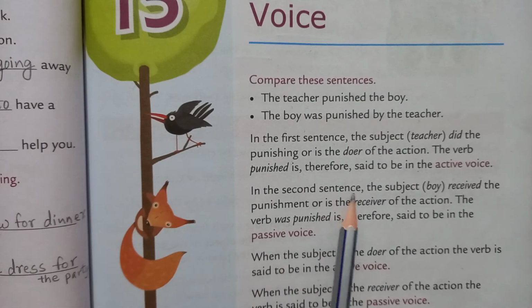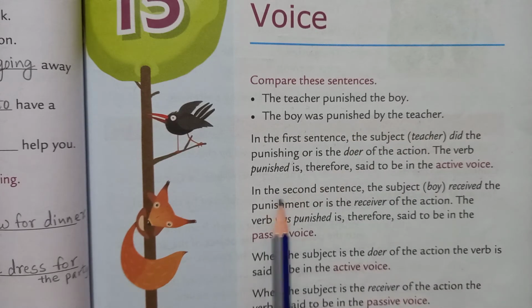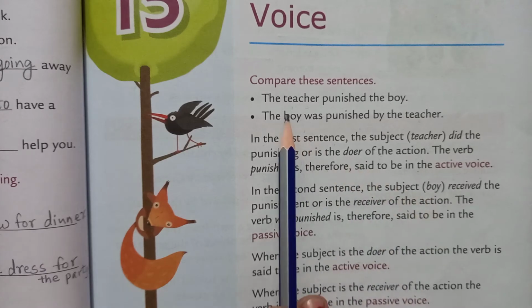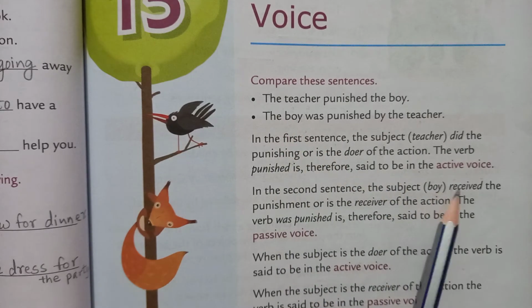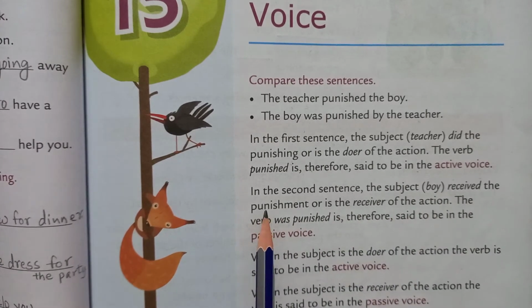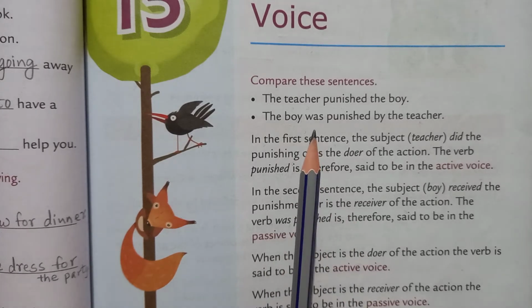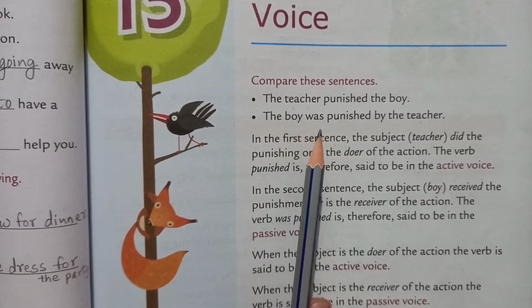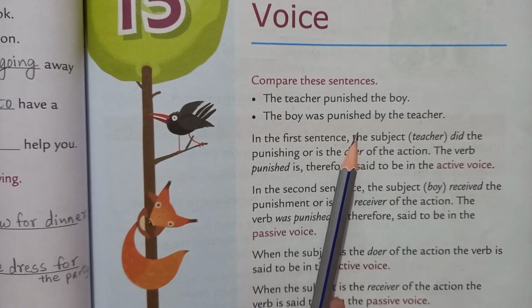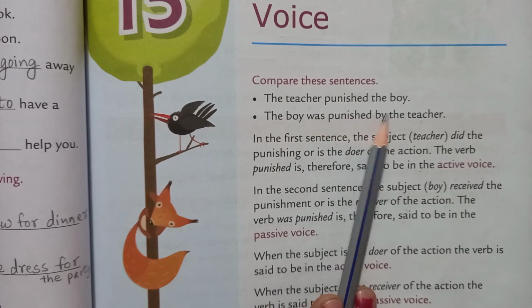Now see in the second sentence, that is, the boy was punished by the teacher. Here the subject is the boy, who received the punishment, or is the receiver of the action. So when the action is received by the subject, the verb was punished is therefore said to be in the passive voice. And if the action is done by the subject, then the verb is said to be in the active voice.